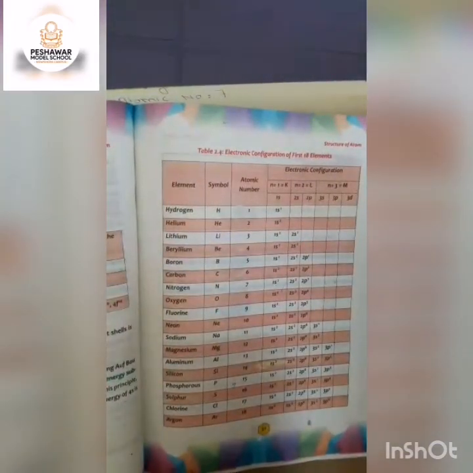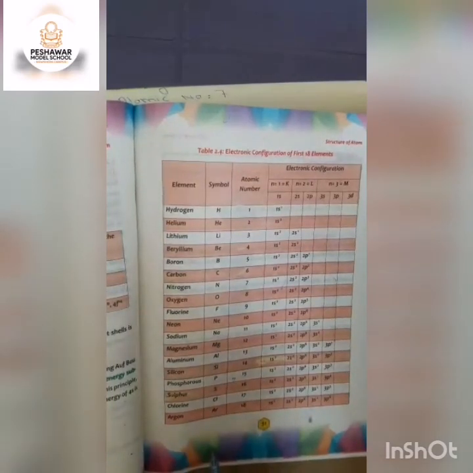And in this table we have the total electronic configuration of 18 elements. Write down the electronic configuration of these 18 elements in your notebook.